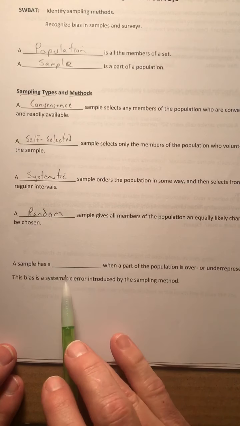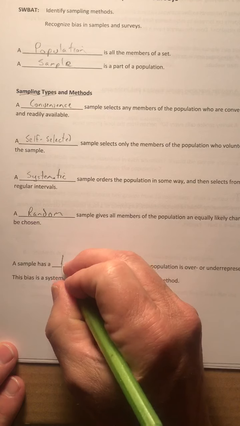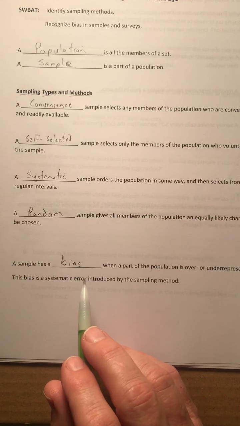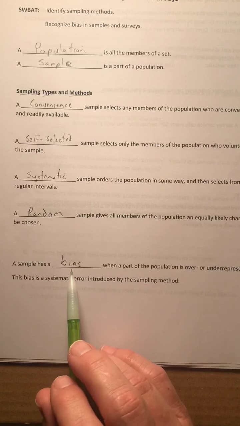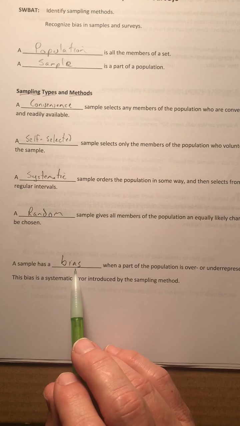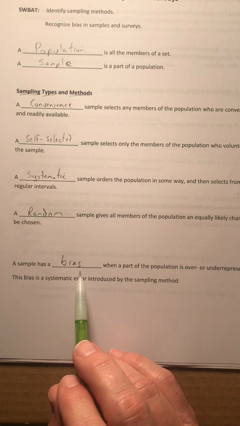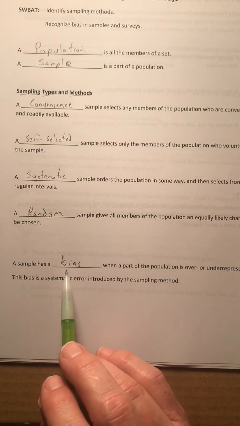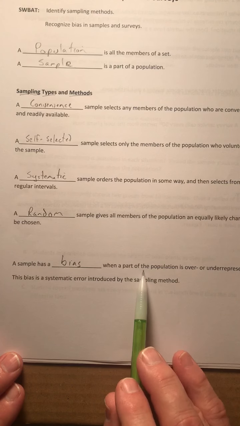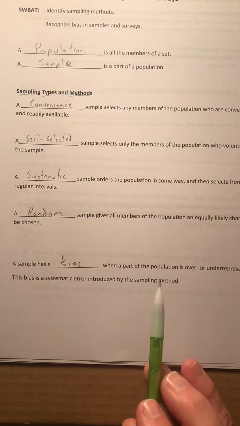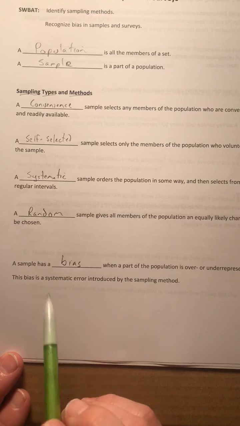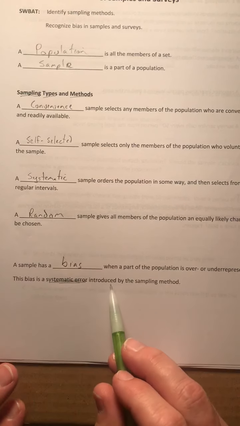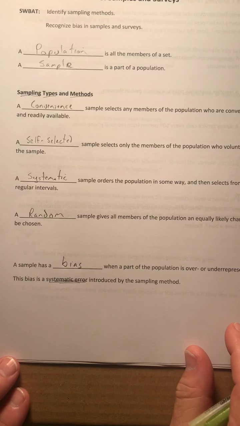A sample can have a bias, and bias is something you don't want in your sample. So you're trying to keep your sample as unbiased as possible. A sample has a bias when part of the population is over or underrepresented. The bias is a systematic error, so it's an error introduced by the sampling method.